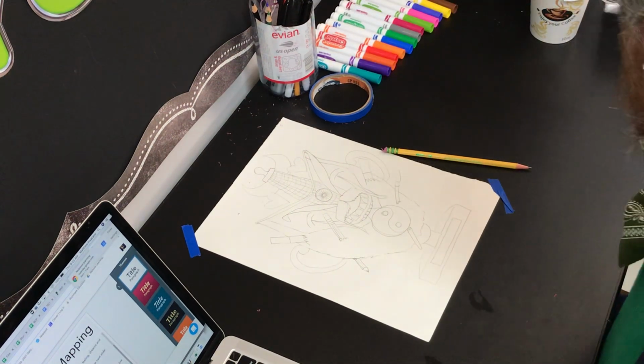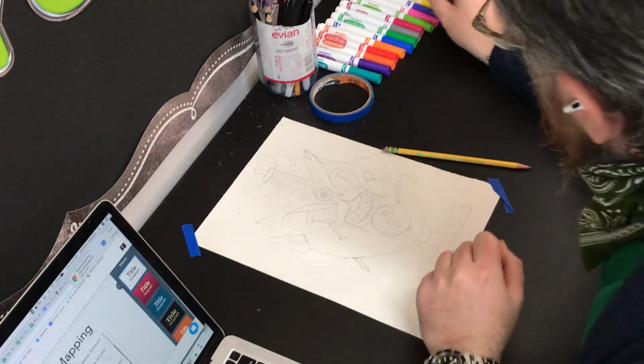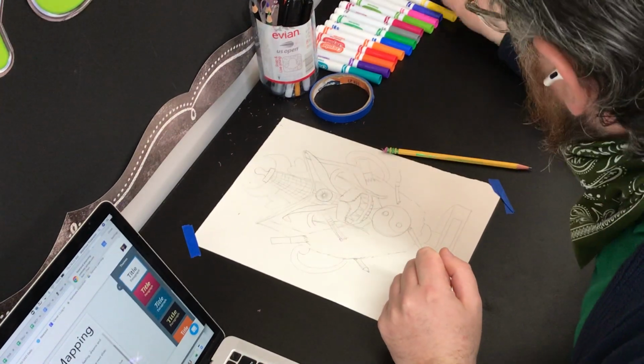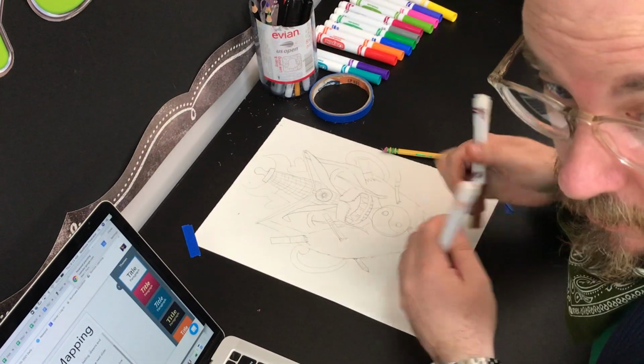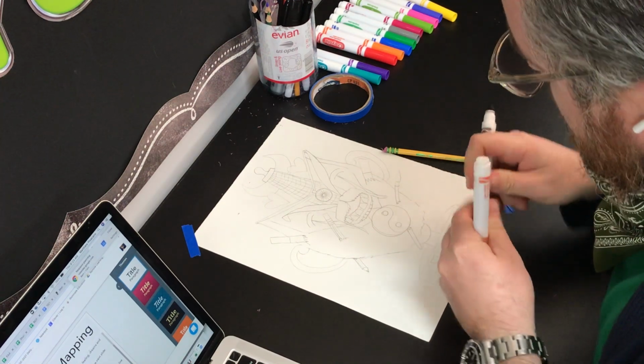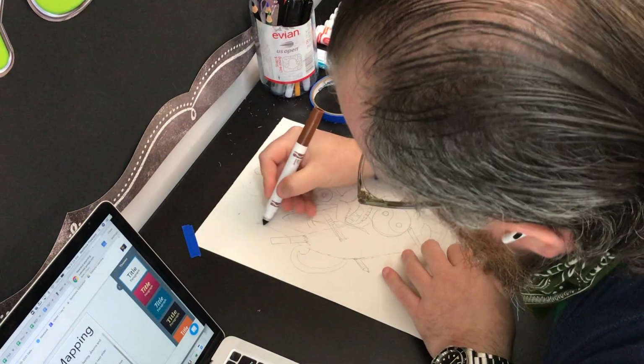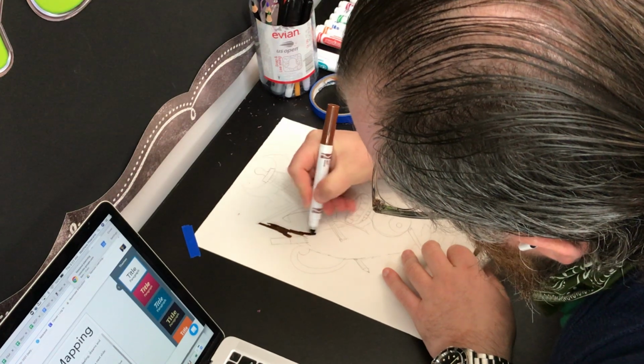So we have our composition, and I'm just going to take a few minutes to quickly start to color in parts of the drawing here. So again, I'm moving super quick.